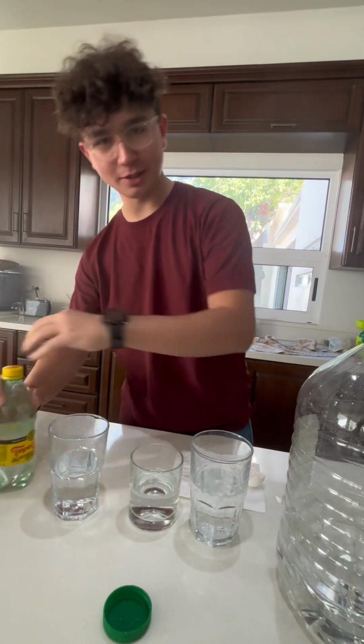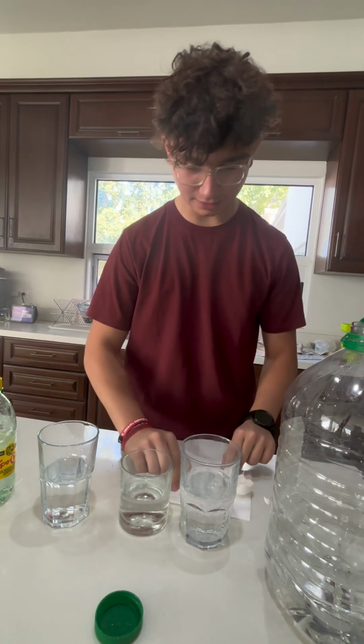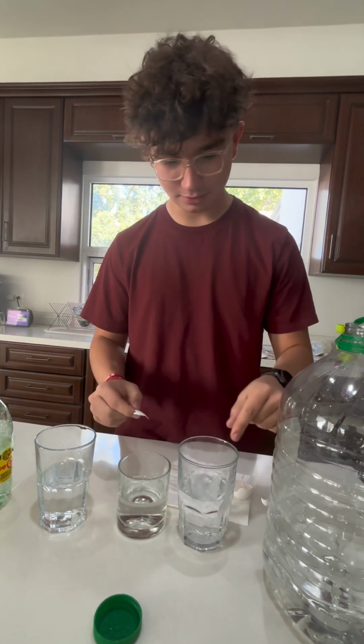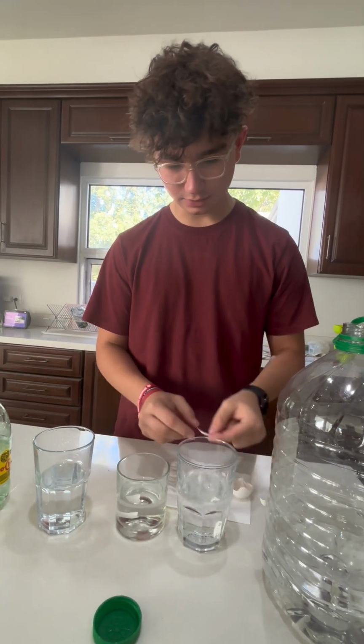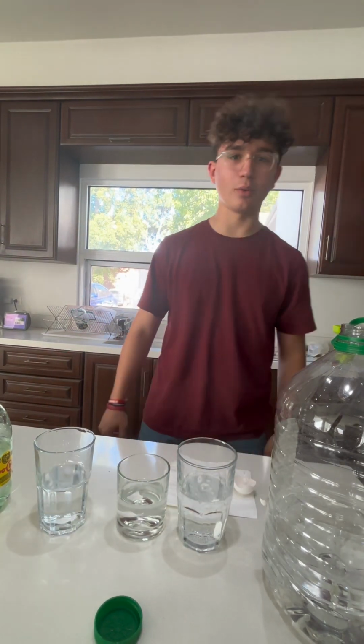And finally, we are gonna put the eggshells in the 3 different liquids. To see the reaction, we'll have to wait 1 hour.